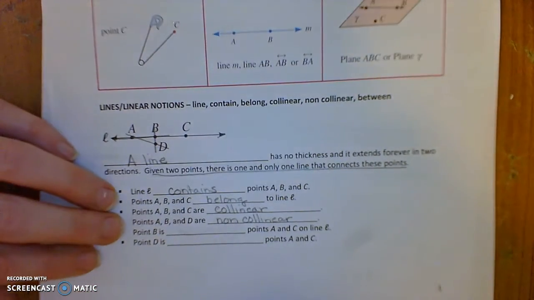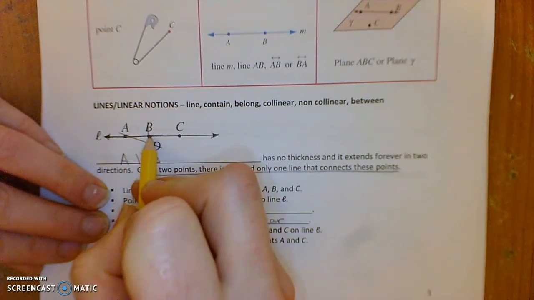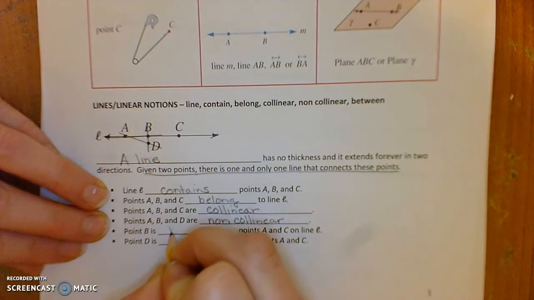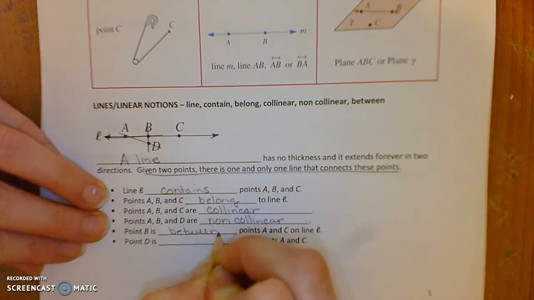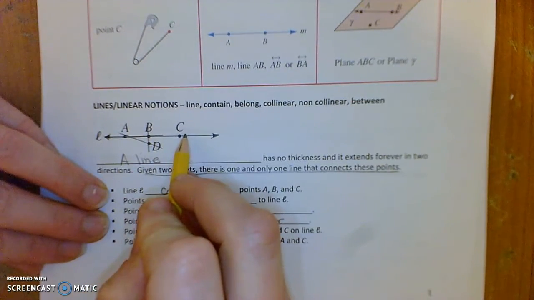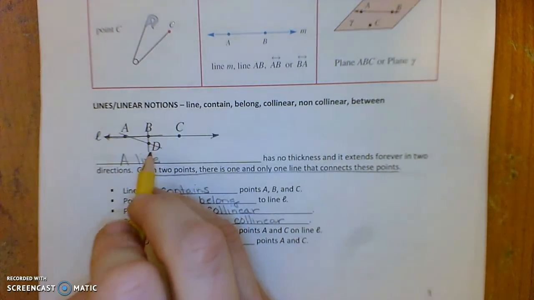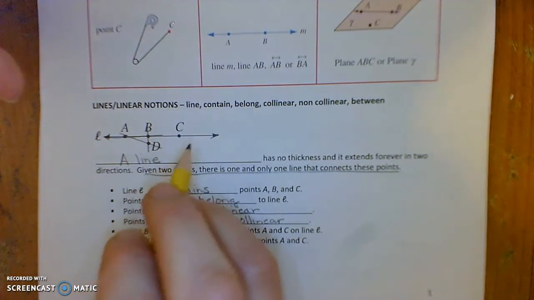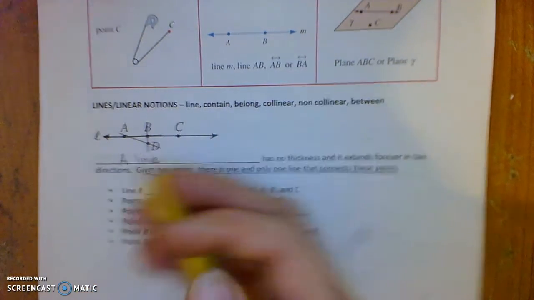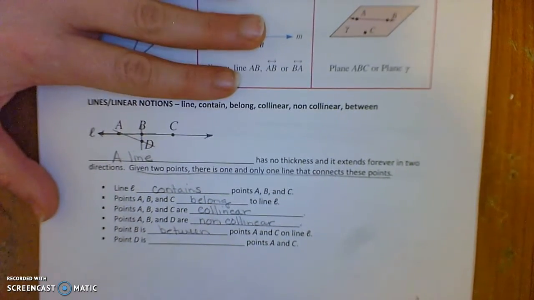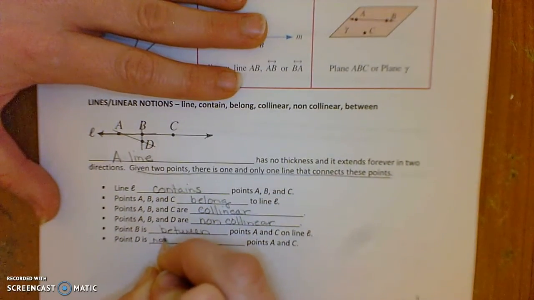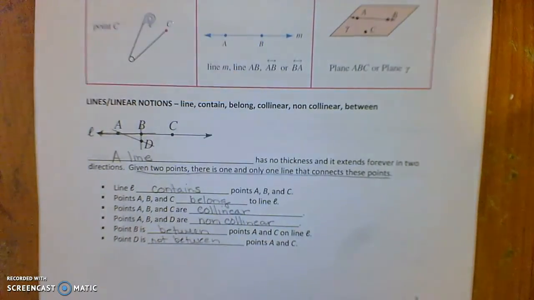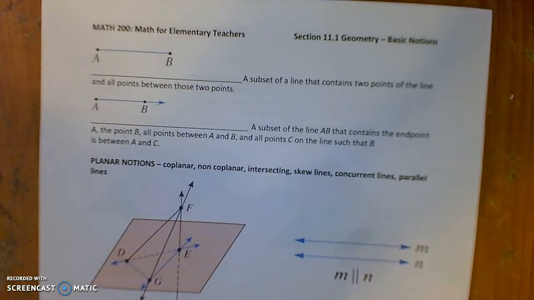All right, notice the position of the point B here in between A and C. Say that B is between points A and C on the line. And although it's tempting to say that this looks like it's in the middle, since they're not collinear, you can't use that word between with them. So point D, it's not between points A and C, okay? Even though it's a little tempting to say that, it's not.